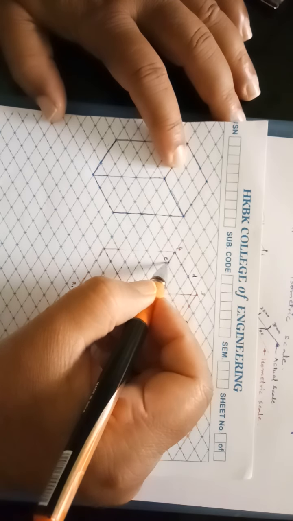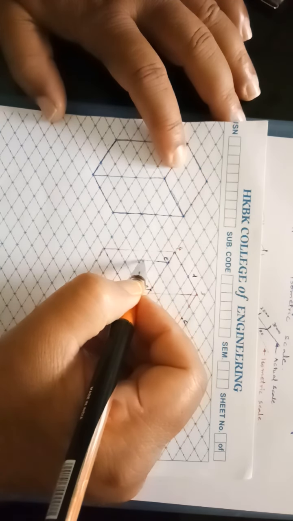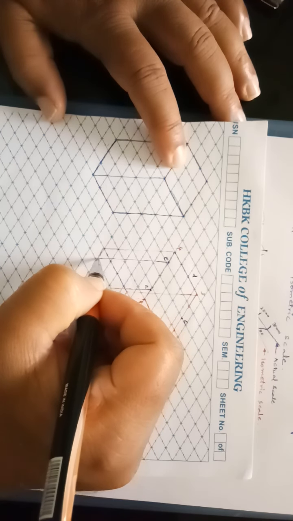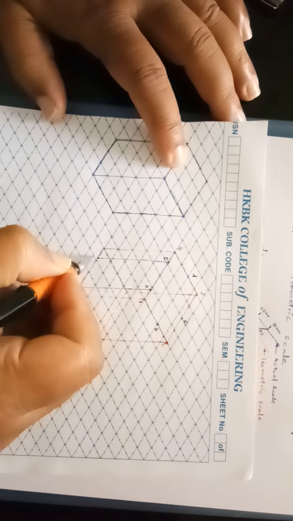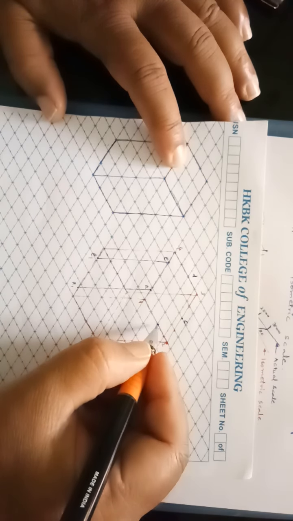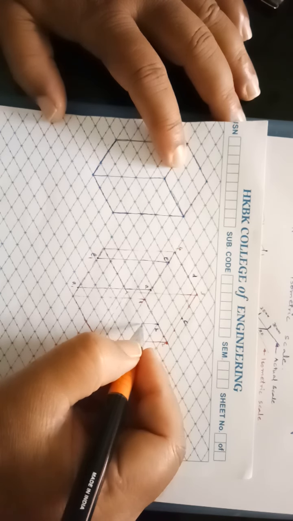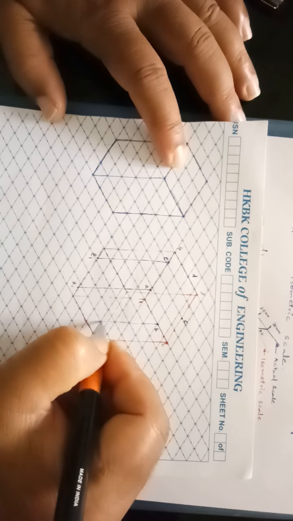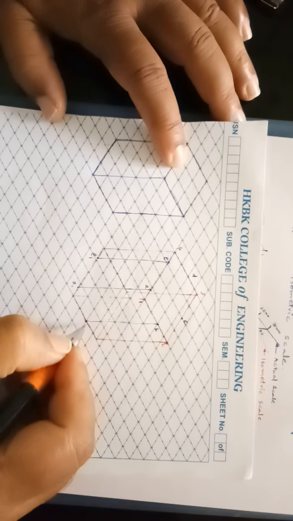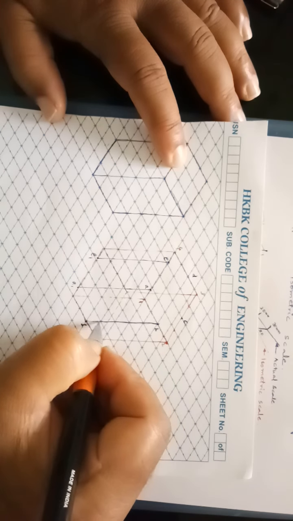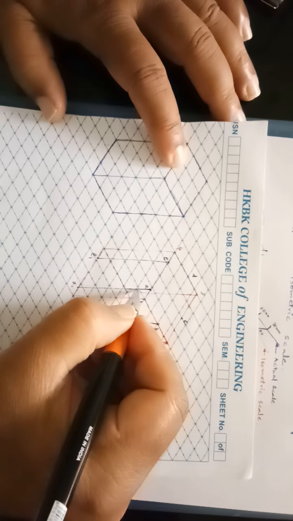Similarly from E, draw a vertical line, so this will be E1. Then from B, all these are visible corners or edges, draw a vertical line, so this will be B1. So darken these lines. These are the visible edges of the prism.